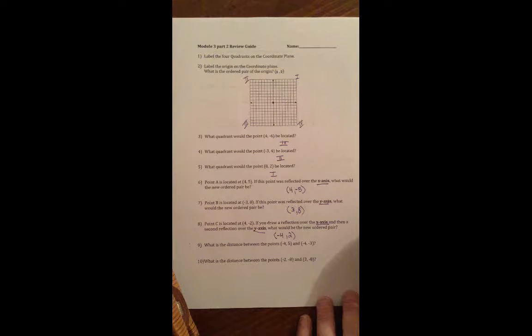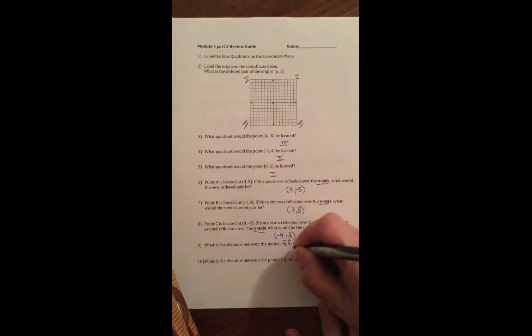Number 9, what is the distance between the points negative 4, 5 and negative 4, negative 3? First thing to figure out is, are they in the same quadrant? This is a negative positive and a negative negative, so they're in different quadrants. Different quadrants means that I'm going to add. Next, I'm going to find the two numbers that are the same and cross them out. And then I'm going to add the absolute values of the other two. So the absolute value of 5 is 5, and the absolute value of negative 3 is positive 3. So my distance is 8.